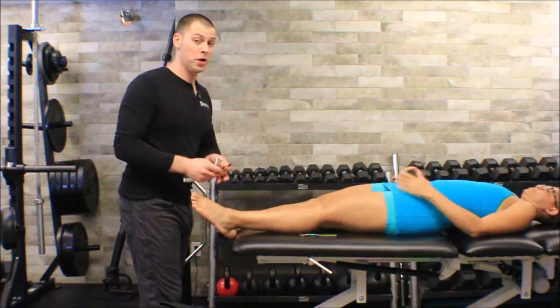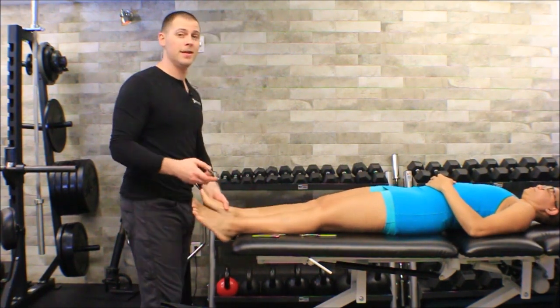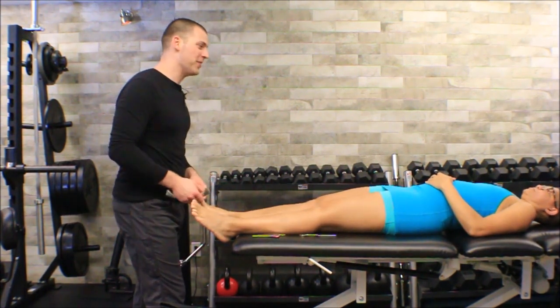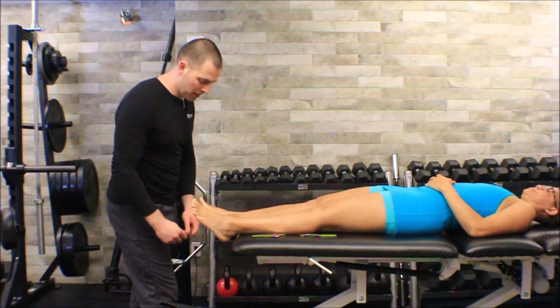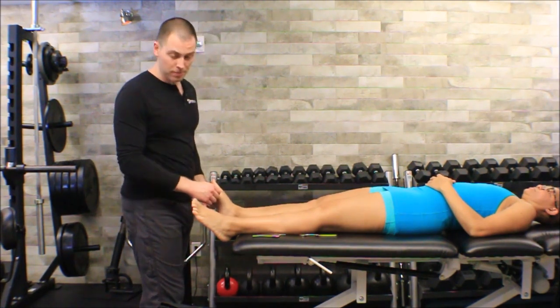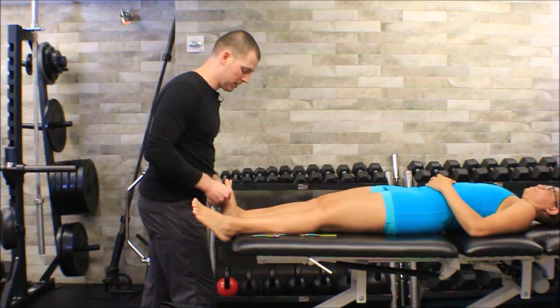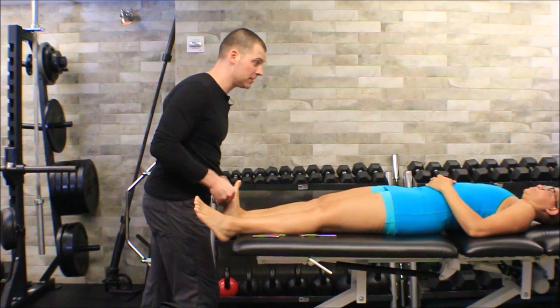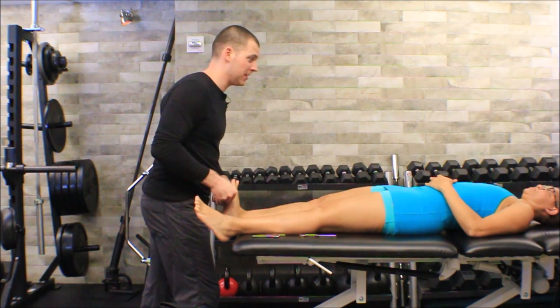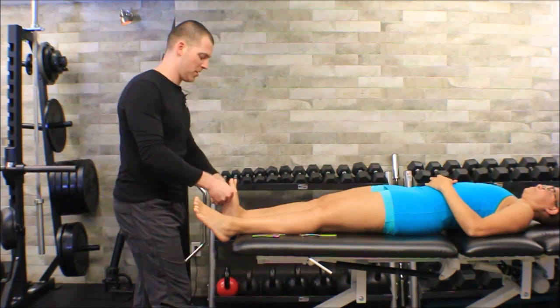And again, guys, you're going to want to go at this with intent. Know what you're doing. Don't mess around. This is not comfortable. All right, but I'm going to go ahead and right up underneath the ball of her foot, I'm going to pin down, and then I'm going to have her dorsiflex and pull up her toes. How's that feel? Tough? All right, good.